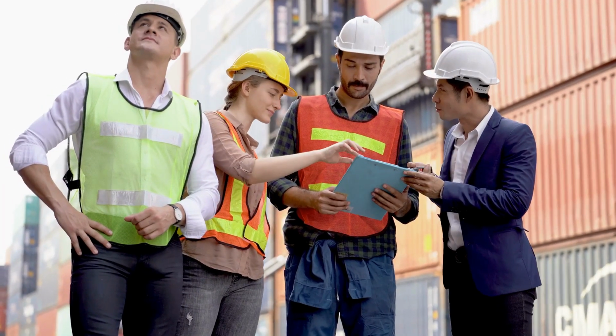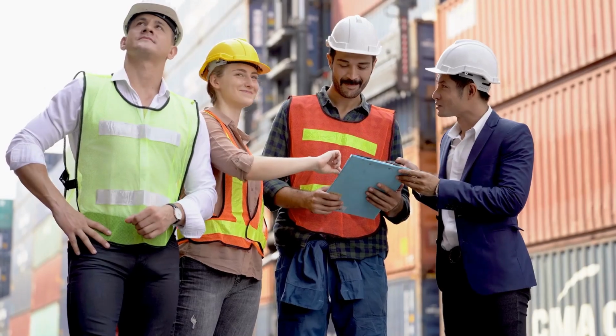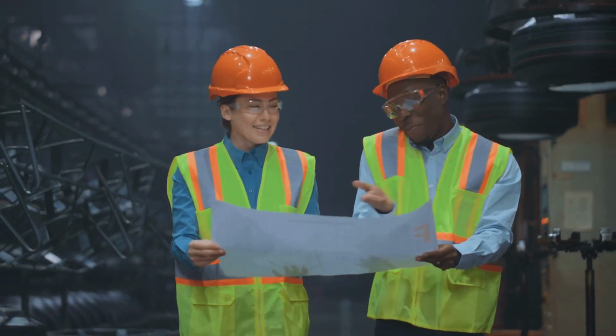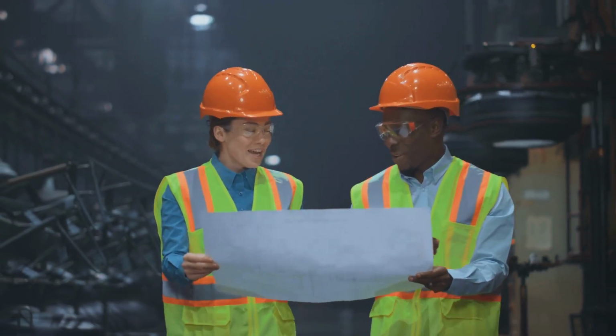Remember, a JHA is a living document. Review and update it regularly to ensure it remains effective. By following these steps, you'll create a valuable tool for keeping your workplace safe.